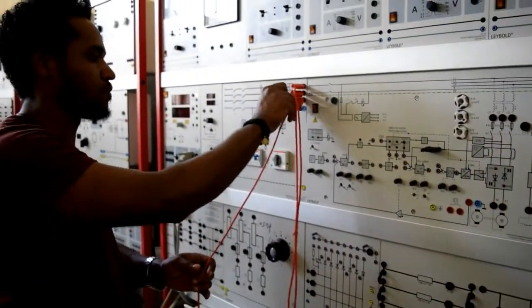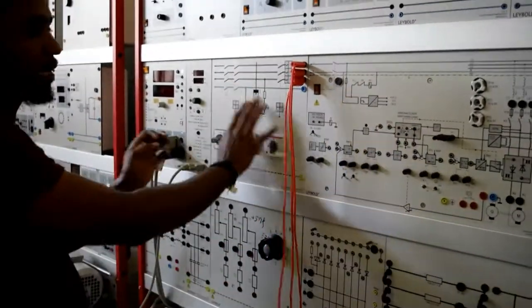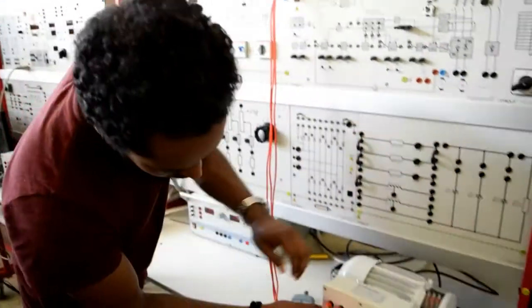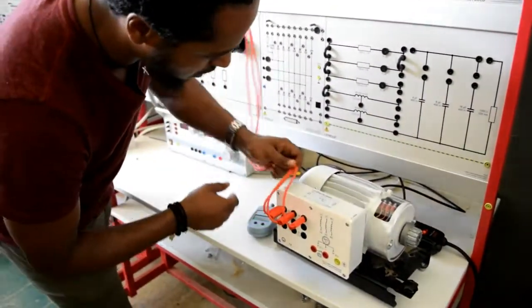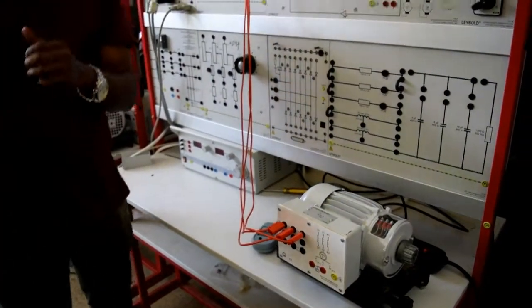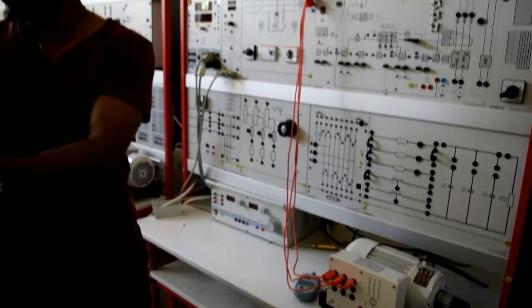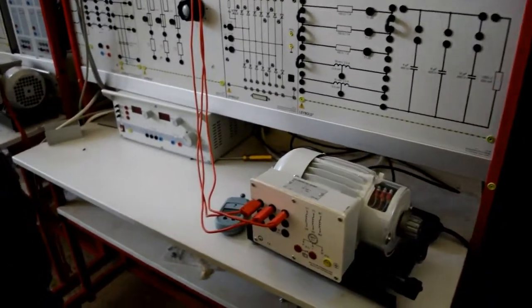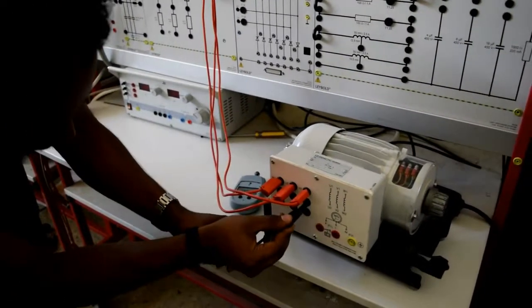Now I'm going to give the full voltage. There is no variable voltage here. This supplies 400 volts. The nameplate says that when it's connected in star, we should give 400 volts, so 400 volts will be given to the motor when I connect it in star.